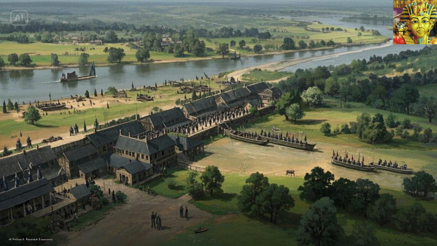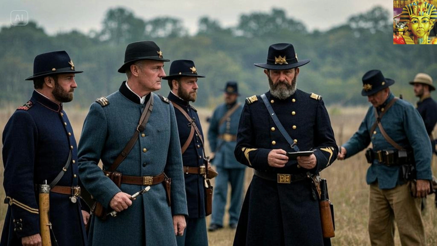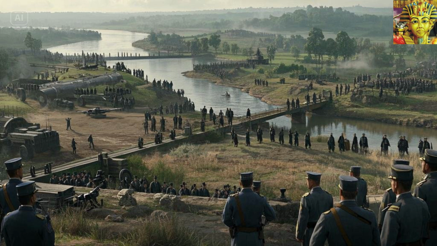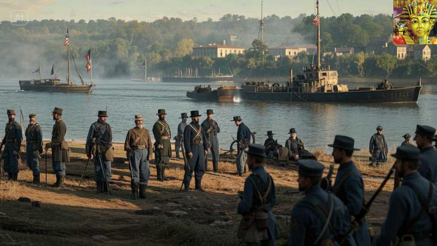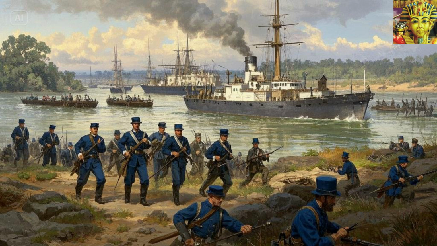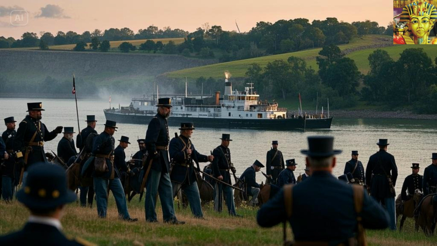Pemberton, were trapped within the city's defenses, with no hope of relief. The assaults on Vicksburg. In an attempt to break the siege, Grant ordered a series of assaults on the Confederate defenses. The first assault took place on May 19, 1863, and was repulsed with heavy Union casualties. The second assault, on May 22, 1863, was also unsuccessful, with the Union forces suffering even greater losses.